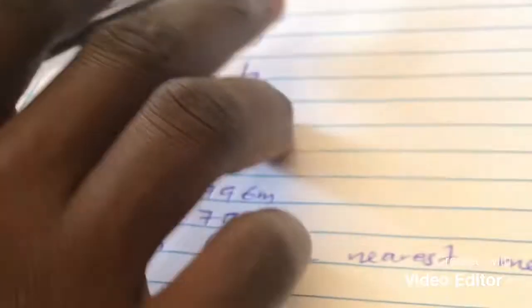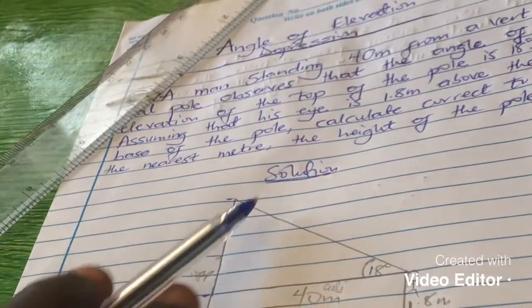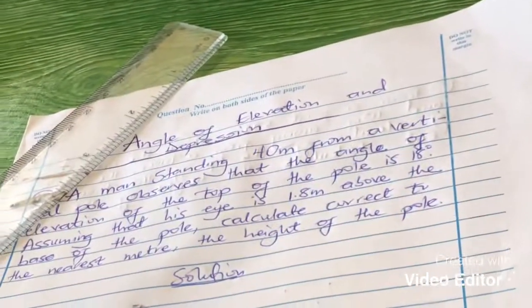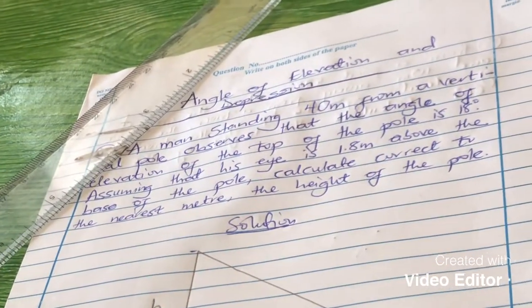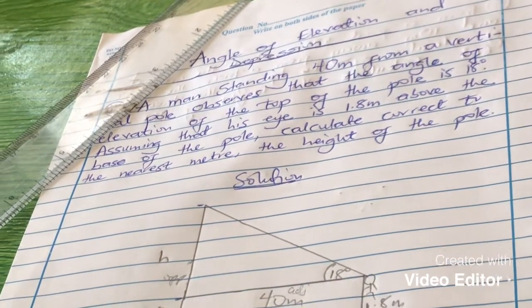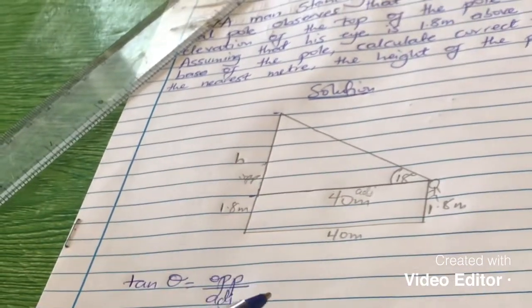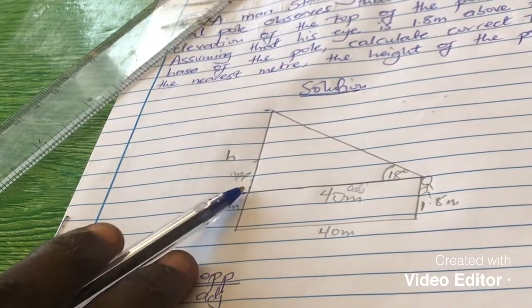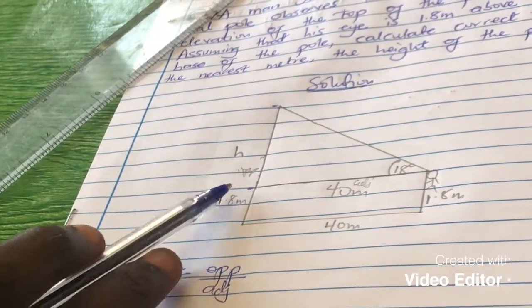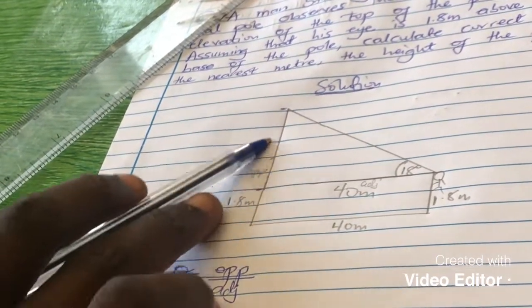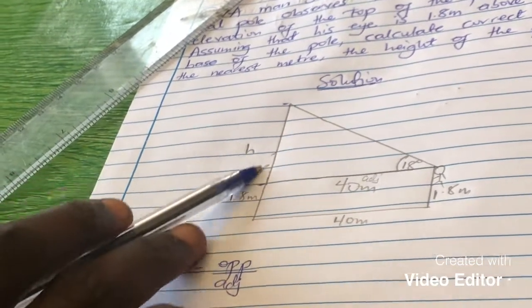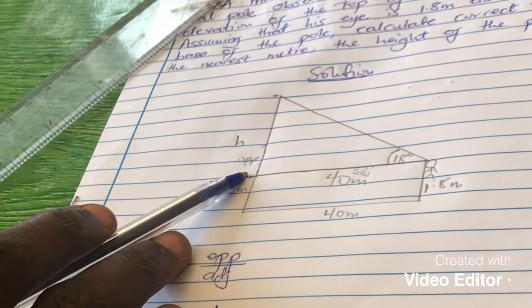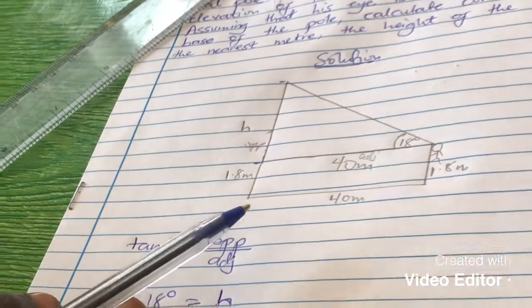In solving questions like this, when you see a vertical pole or a wall or a cliff or a tower, they mean the same thing. So either a vertical pole or a wall or a cliff or a tower, please don't forget they mean the same thing. So don't be confused. Great. So we are moving to our second question.